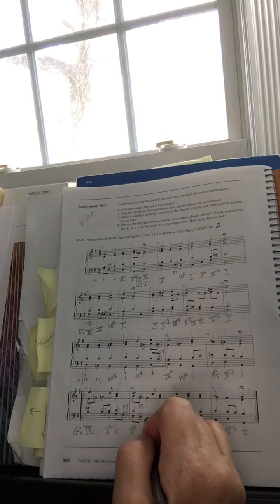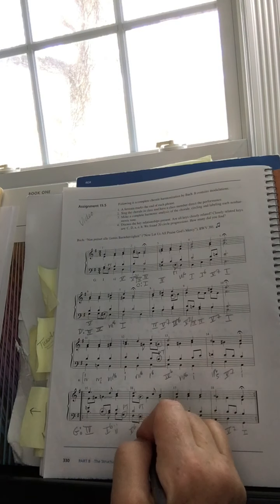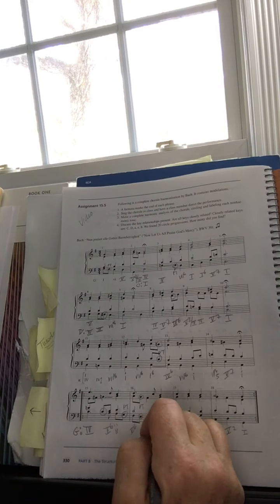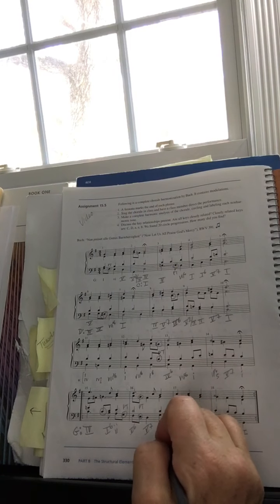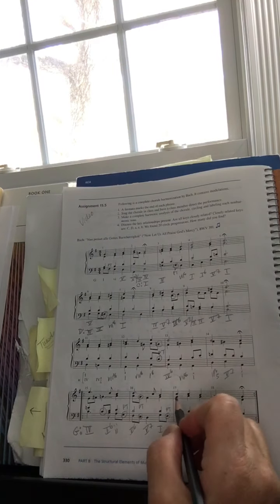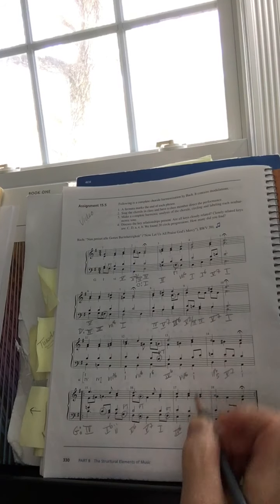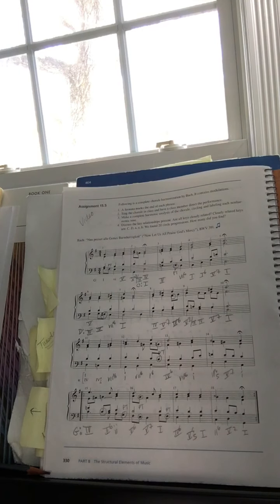C, D, F sharp, missing A, C is the 5-7. G, B, D is 1. That's a passing tone. C, E, G is the 4 in first version, and then the rest of it we had it figured out.